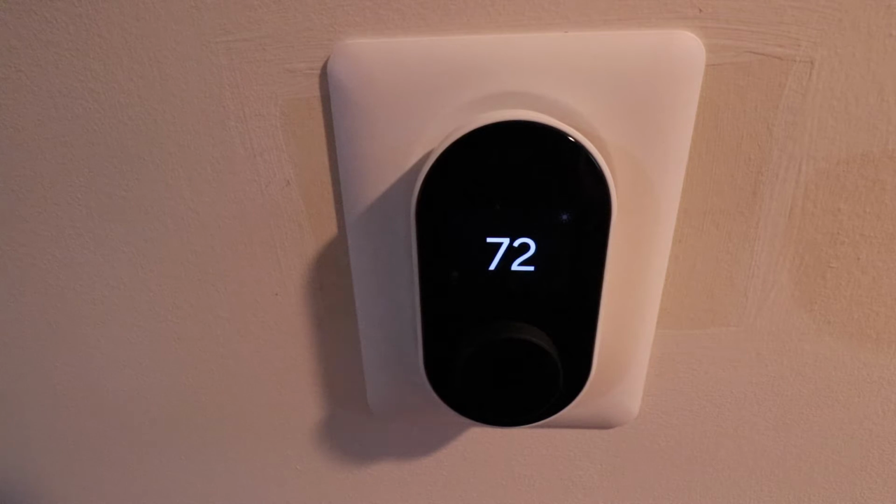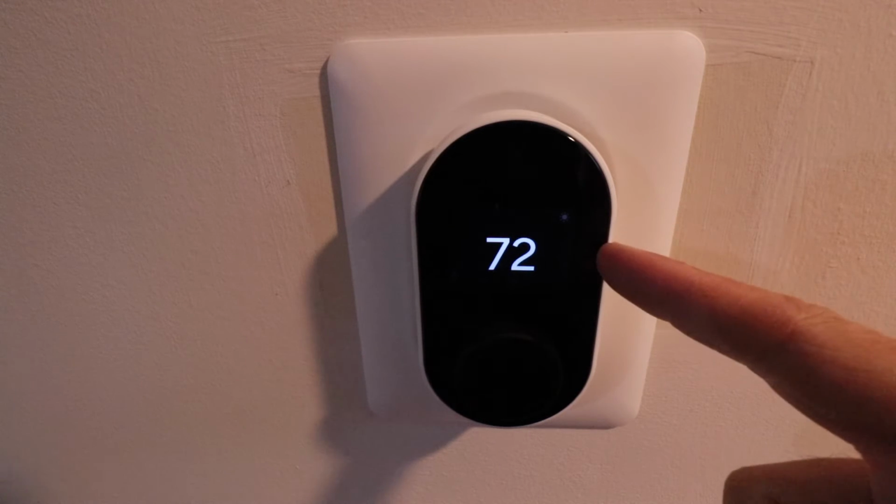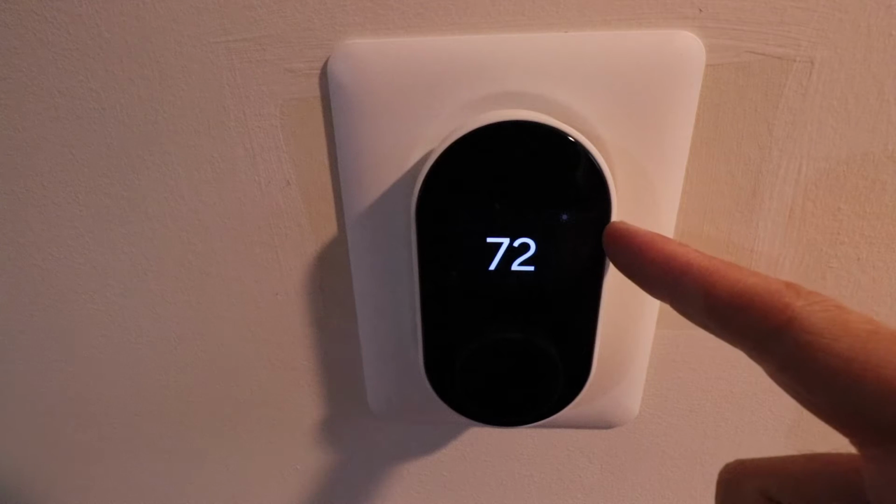Hi, One Hour Smart Home here, and today we're going to show you how to factory reset your Wyze thermostat.